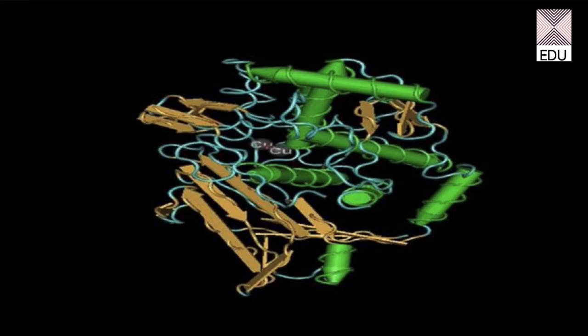Now students, this is the molecular structure of the hemocyanin. I think you can very well see the presence of two copper moieties in the very center. They are written as Cu.